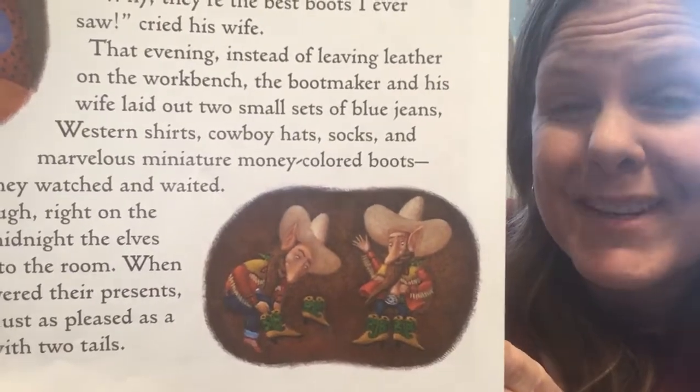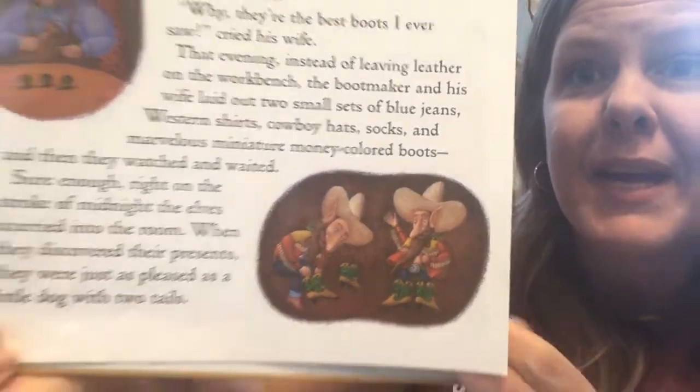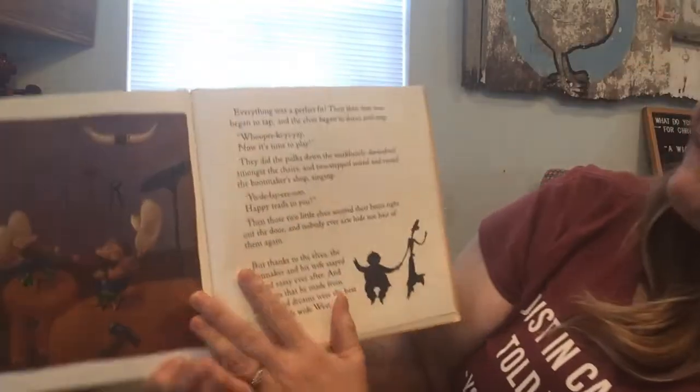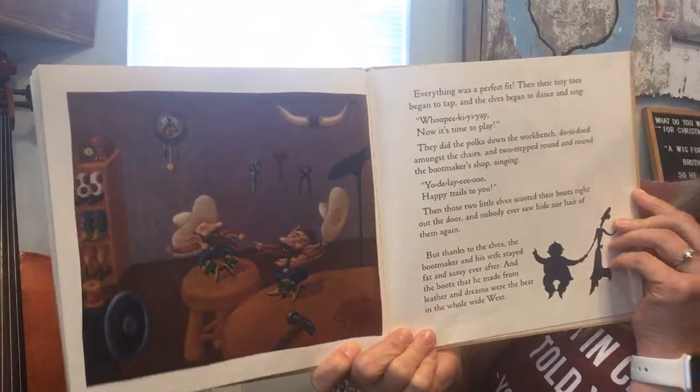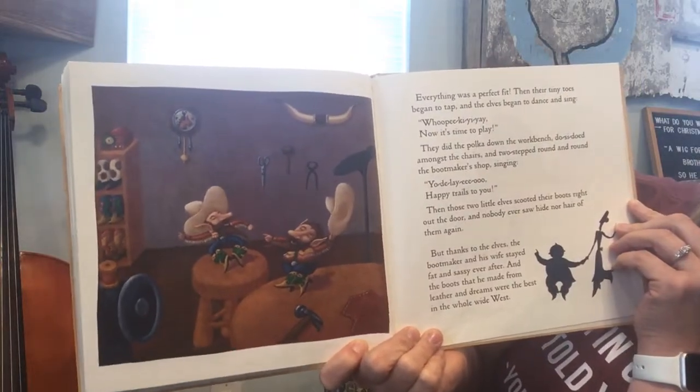Did you hear that simile? Pleased as a little dog with 2 tails. Everything was a perfect fit. Then their tiny toes began to tap, and the elves began to dance and sing. "Whoopee-ki-yay! Now it's time to play!"